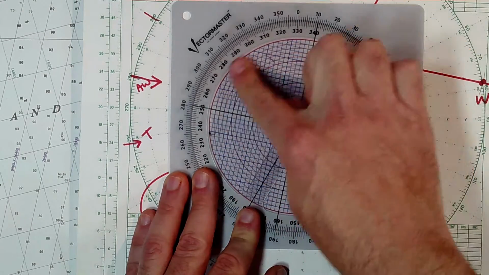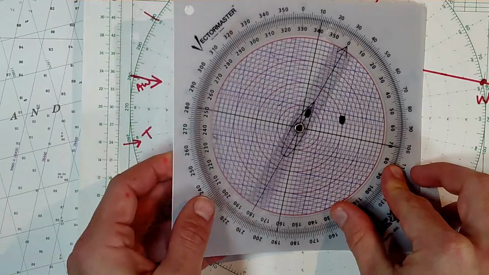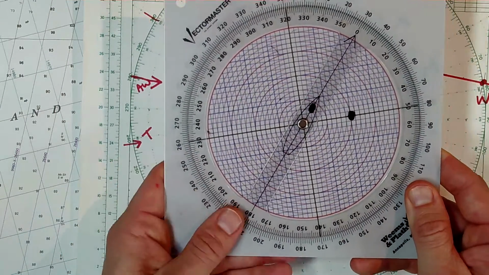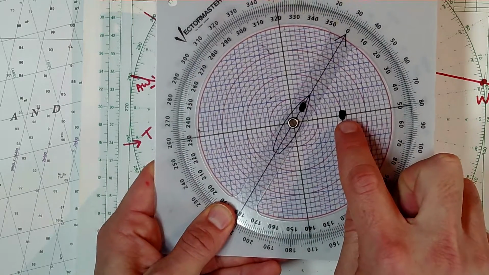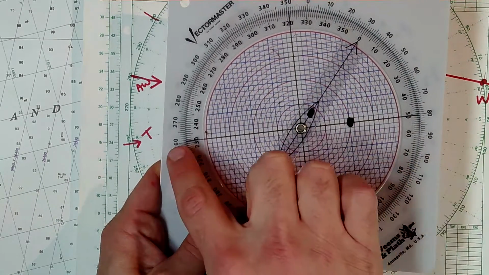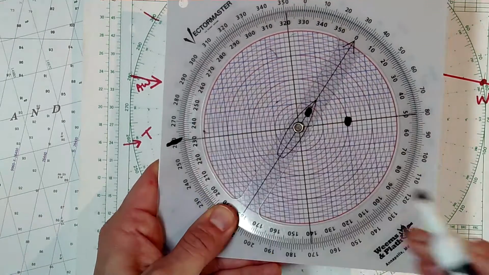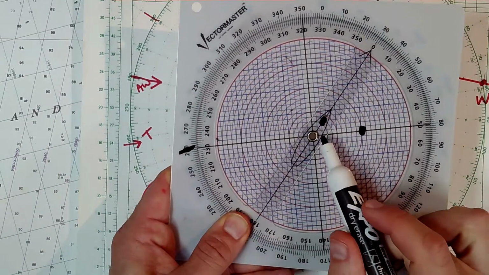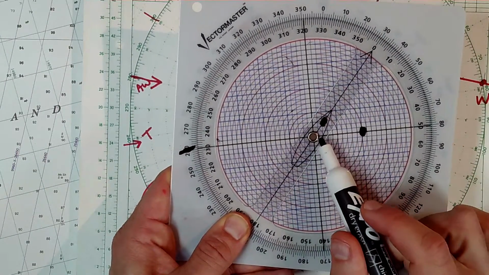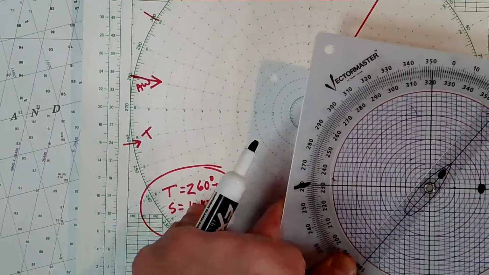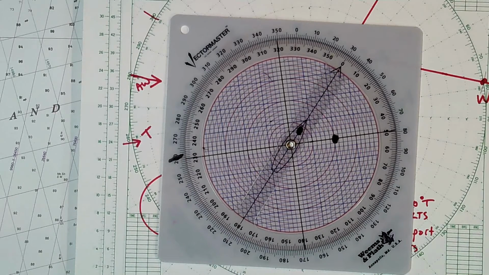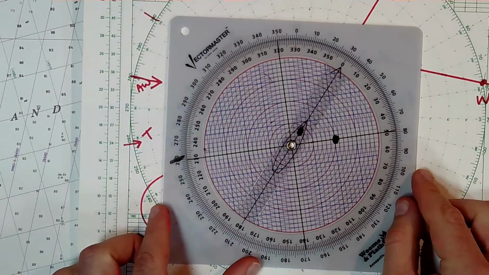I'm going to erase those teaching marks for a moment. Last thing we do, spin the big black line so that it comes in line with your secondary point, U, and then whatever number comes out the backside is going to be your true wind. 260, right? We said 260. And the speed is equivalent to the number of units between here. So we've got 5, 10 units. Same as that. So the Vectormaster is a great way to solve maneuvering board problems or wind problems if you don't have a maneuvering board, or even if you prefer the Vectormaster.